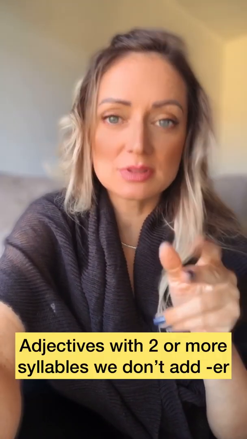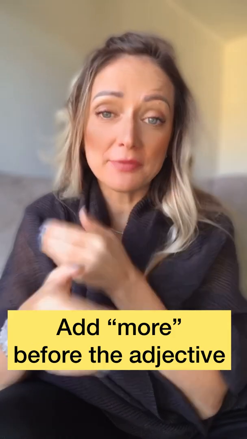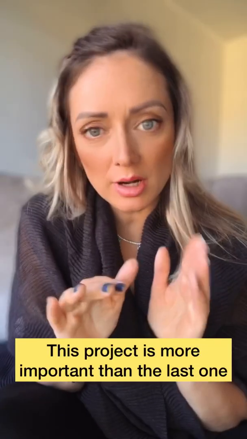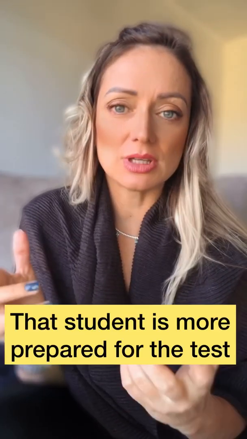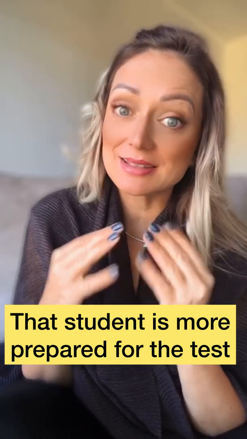Remember that for adjectives with two or more syllables, we don't add er anymore, okay? We add more, okay, before the adjective. Like, this project is more important than the last one. Or that student is more prepared for the test than this one. Okay, so two syllables or more, no er at the end, more in front of it.